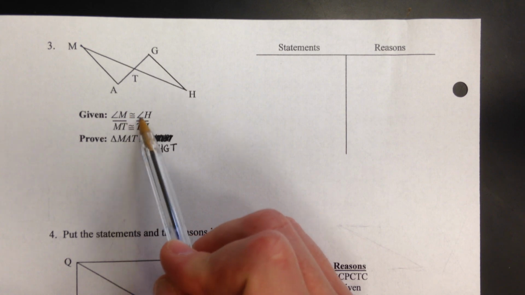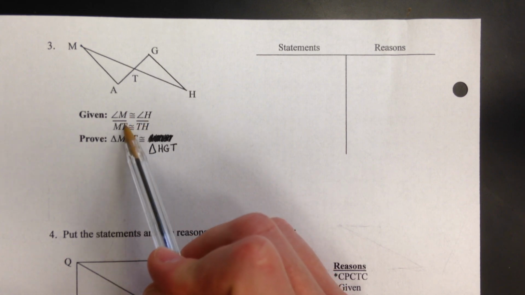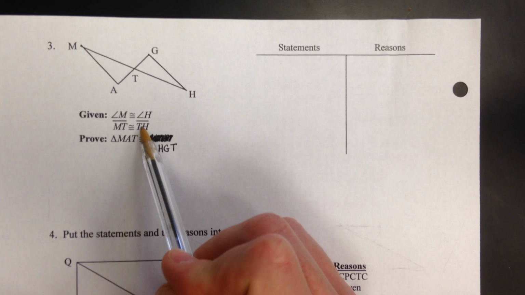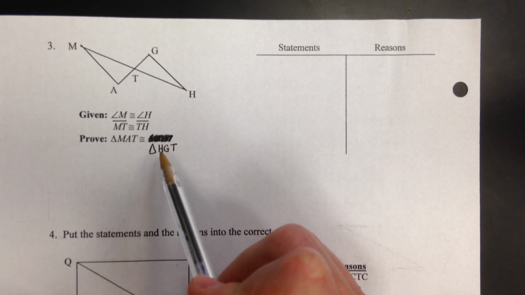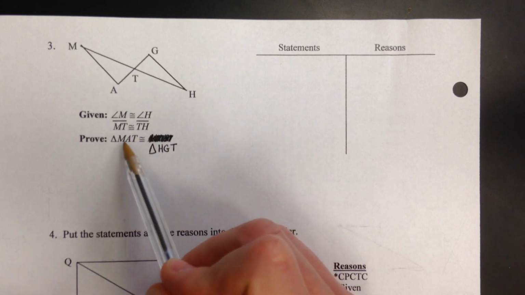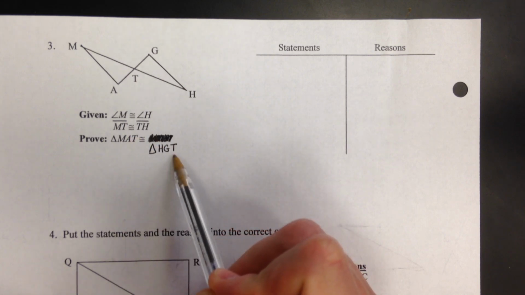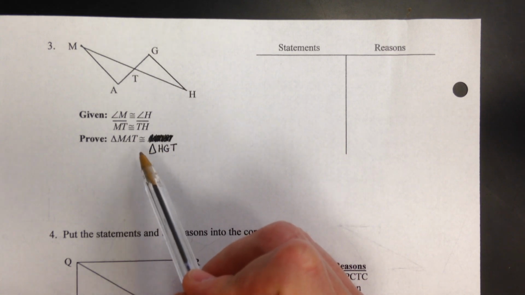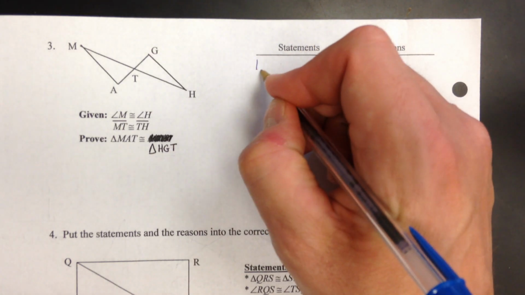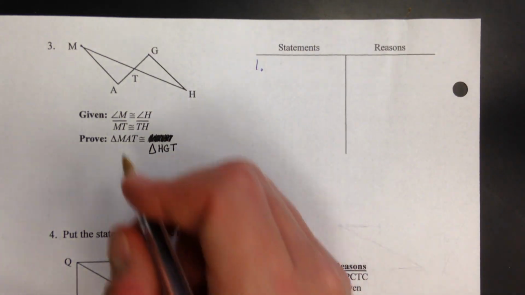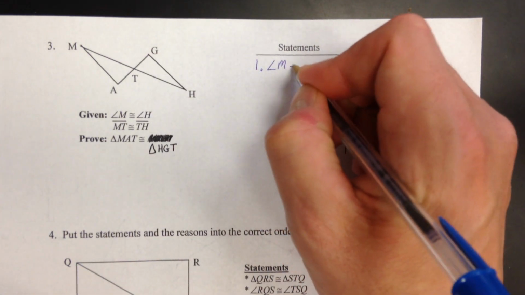Given angle M is congruent to angle H and segment MT is congruent to segment TH, prove triangle MAT is congruent to triangle HGT. So if we're trying to prove triangles congruent, then our last reason will be side, side, side, side, angle, side, ASA, one of those postulates. But statement 1 is always given, so let's write down what the given information is.